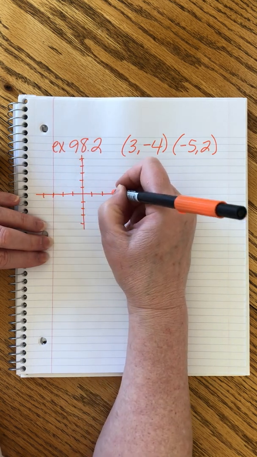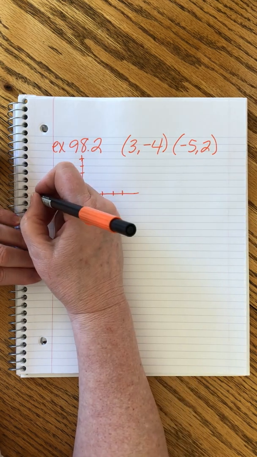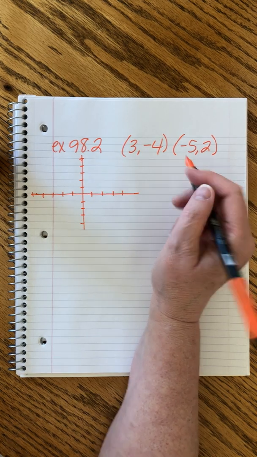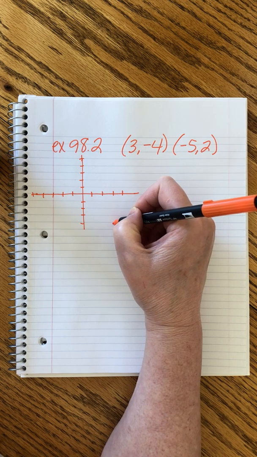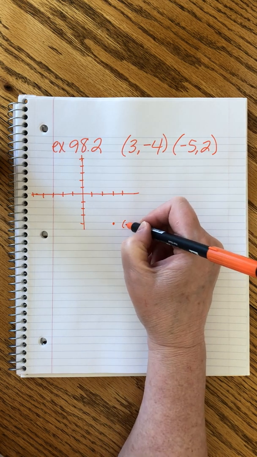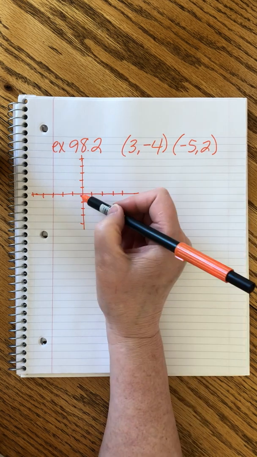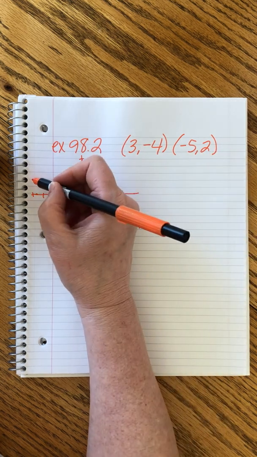Never make your graphs bigger than they need to be. Okay? No sense in drawing a huge graph when you don't need it. Okay, 3, -4 is down here. +3, -4. And then -5, 1, 2, 3, 4, 5. +2, that would be up here.